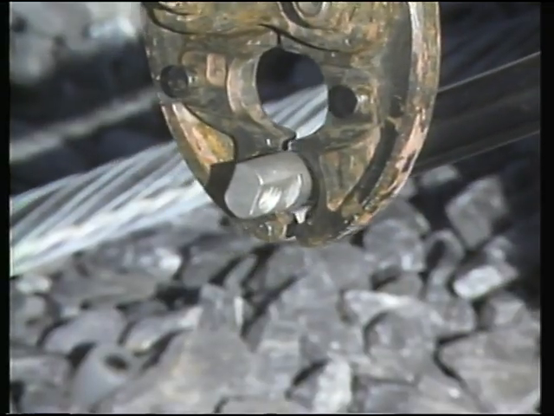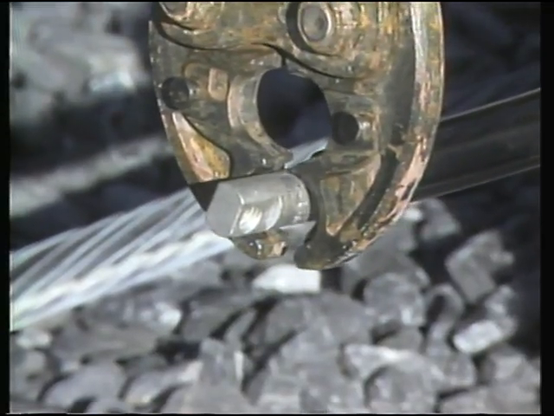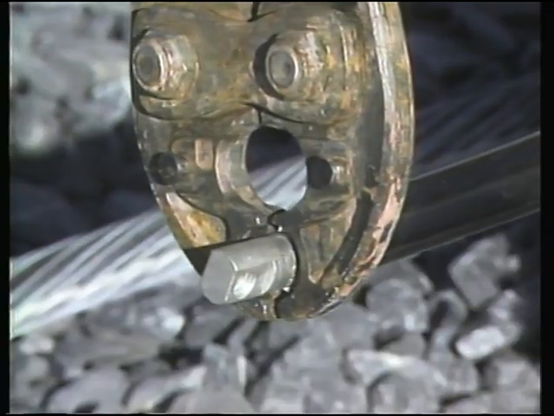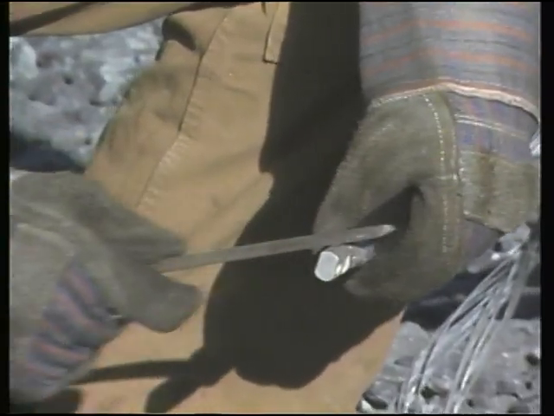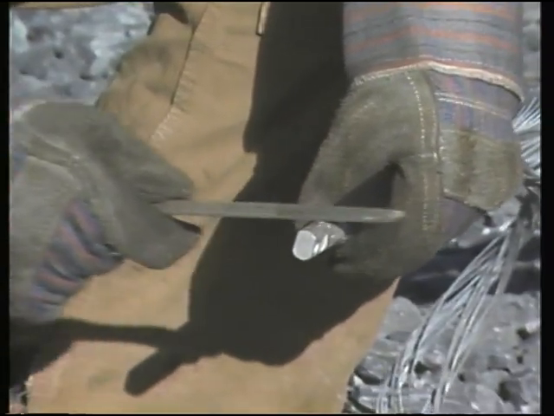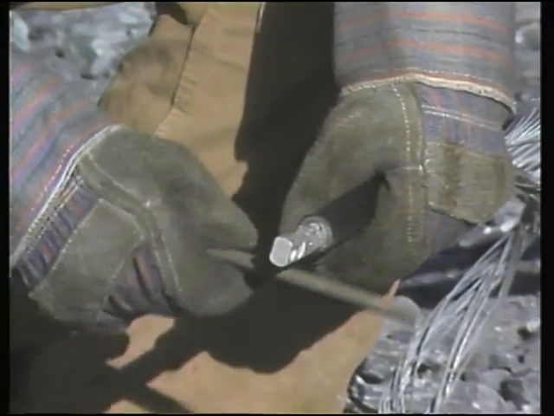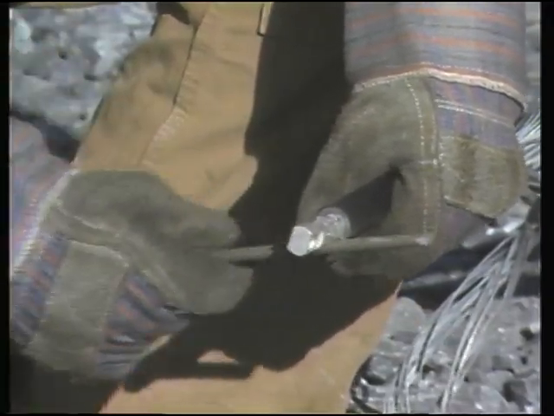The first crimp is made at the top of the connector, and the remaining compressions are made working back toward the cable insulation. After the connector has been installed, it's filed to remove any sharp edges caused by the press and die and to smooth the surface of the connector.